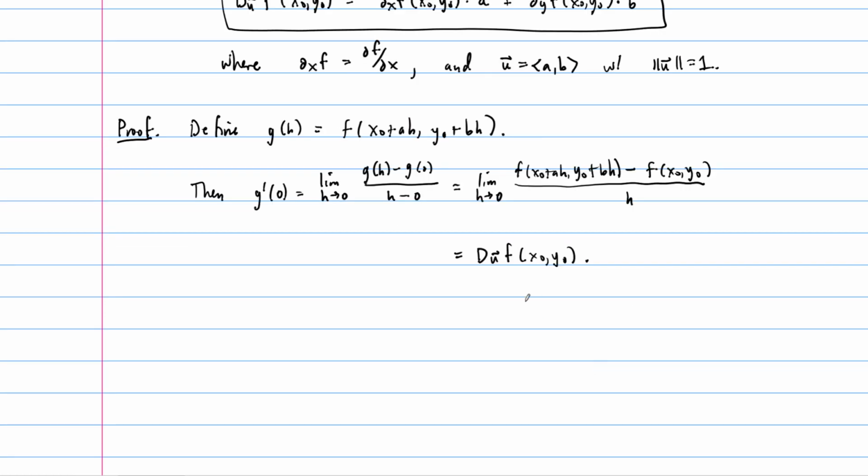Okay, so on one hand, that's the answer. On the other hand, we can try to use the chain rule, right? The chain rule that we learned in the last lecture to compute this derivative of g. So let's write this out. On the other hand, if we consider g of h to be equal to f of x, y with x equal to x naught plus ah and y equal to y naught plus bh. So these are both functions of h, in other words, x and y. Remember, constant plus constant times h, constant plus constant times h, right? So those are both functions of h.